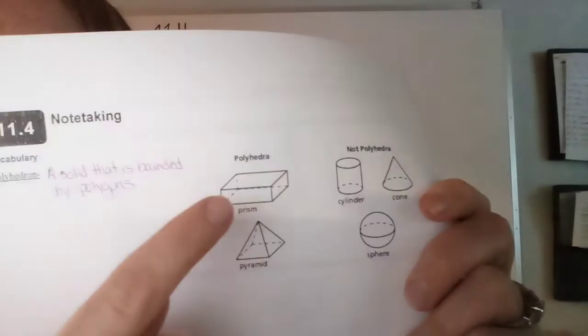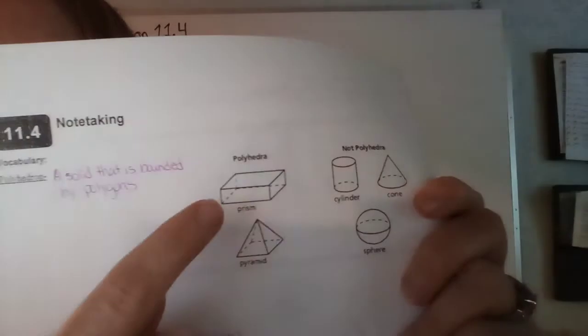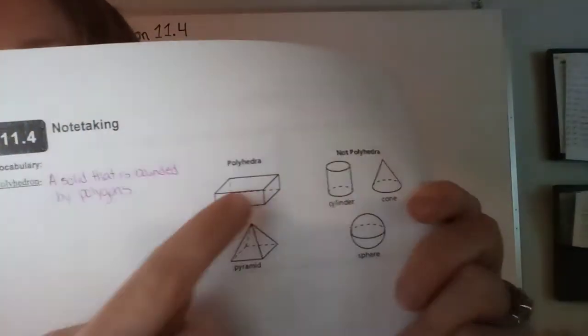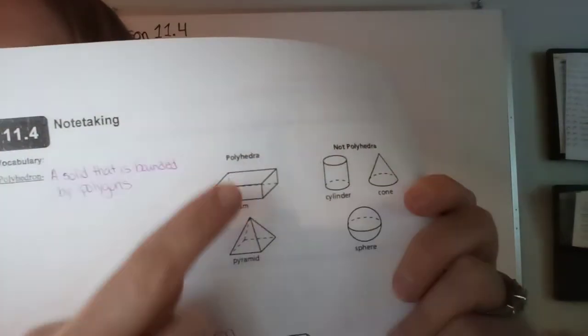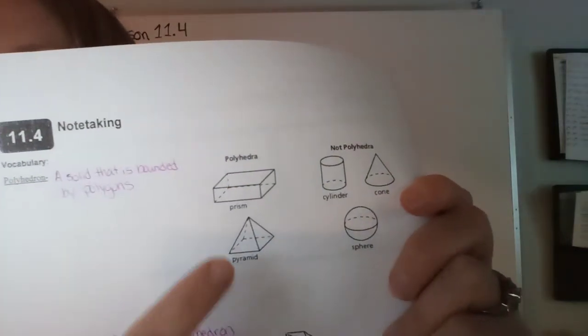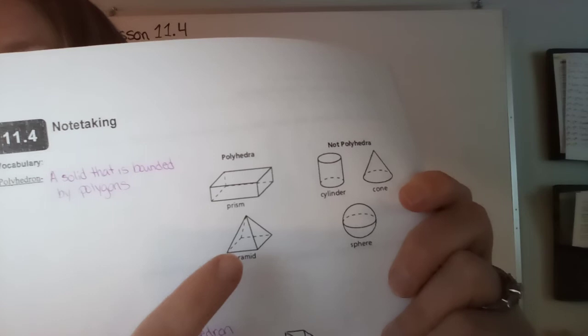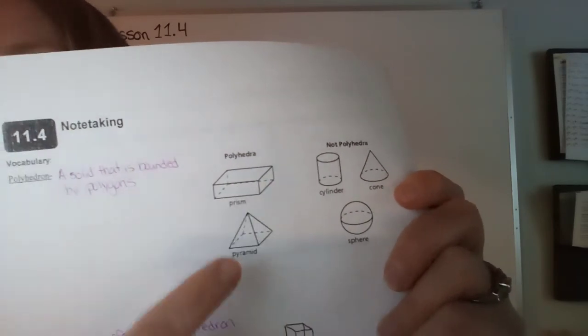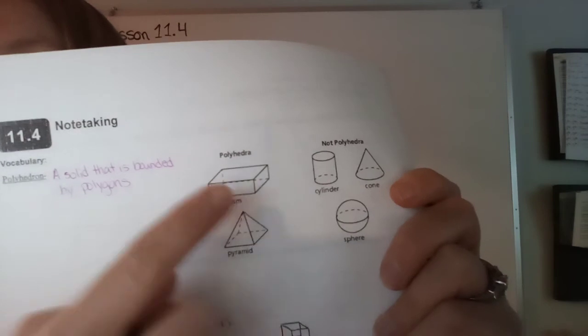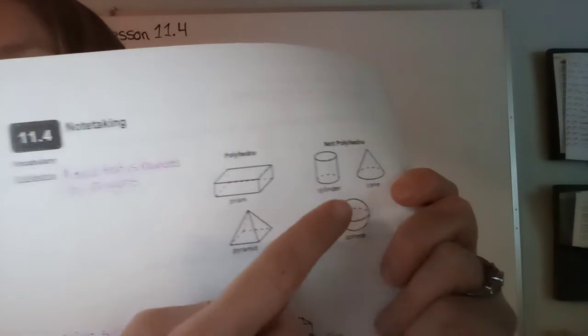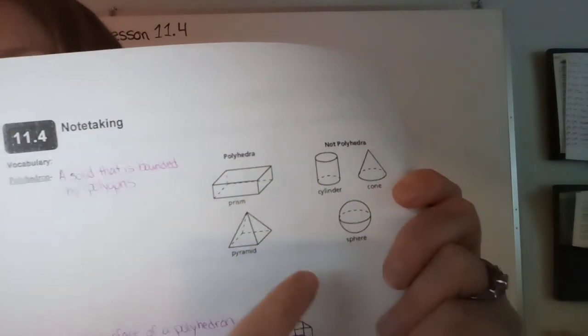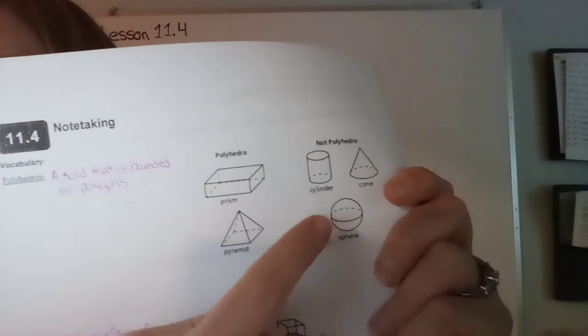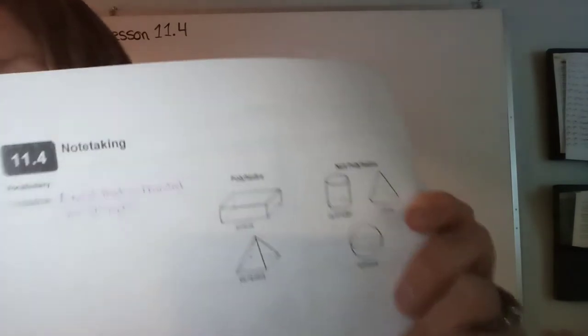So your prism, this one here, rectangular prism, has a bunch of rectangles as all of the surfaces. Our pyramid has a rectangular base, a quadrilateral as the base, and then triangles as the sides. So those are polygons that form our polyhedrons. Over here, a circle is not a polygon. The cone has a circle base. Cylinder has circle bases as well, so those are not polyhedrons, okay?